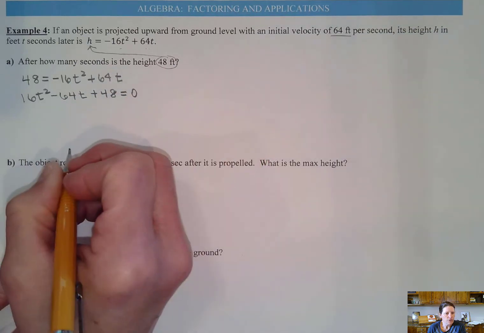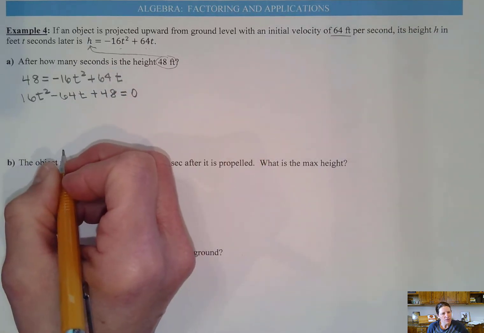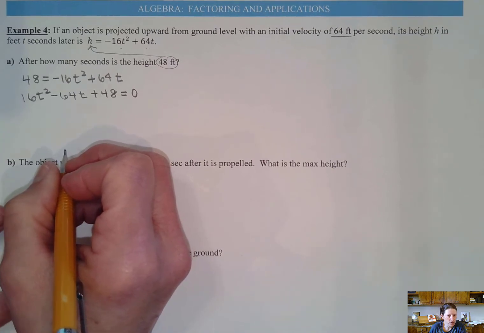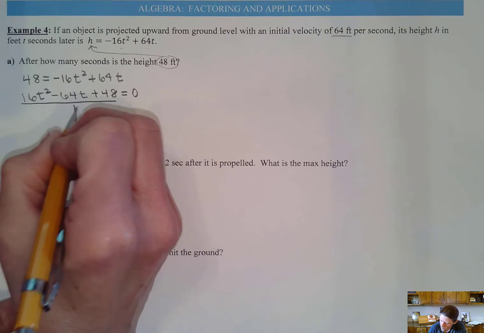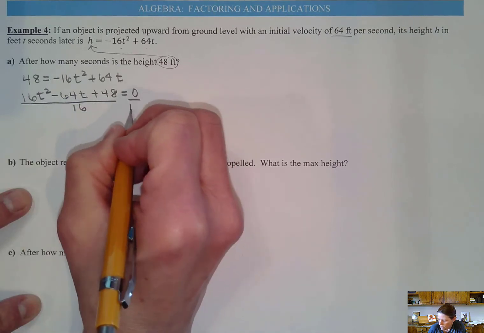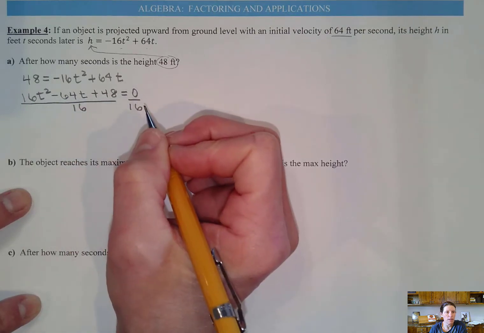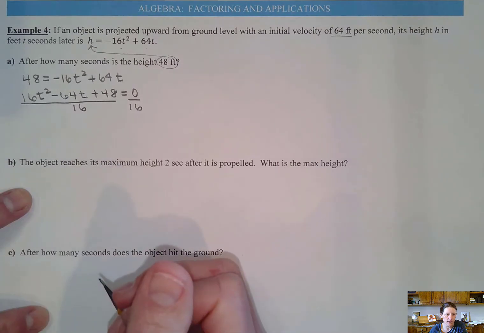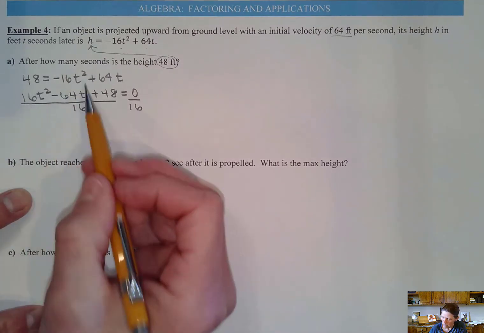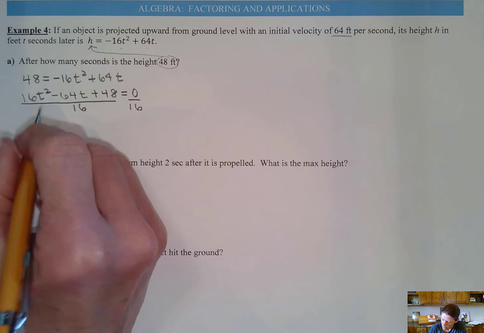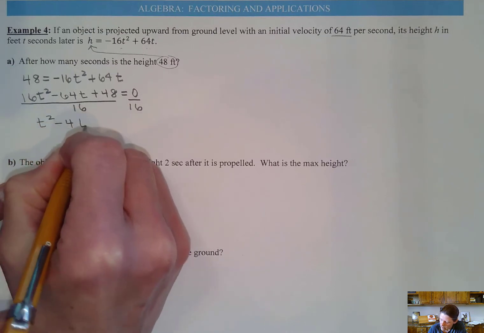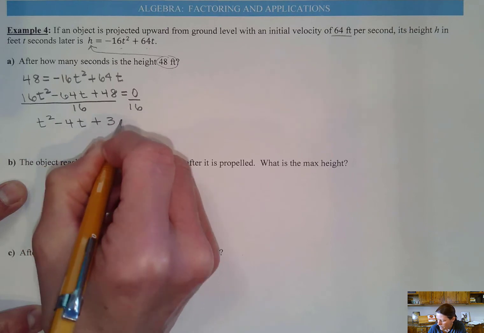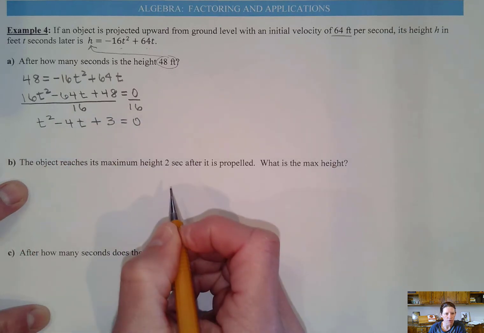Now we want to factor this, but I see a common factor among these three terms, 16. Rather than factoring 16 out, I'm just going to divide 16 into both sides. So we're going to divide 16 into each term on the left. That gives t squared minus 4t plus 3, and that's equal to 0.